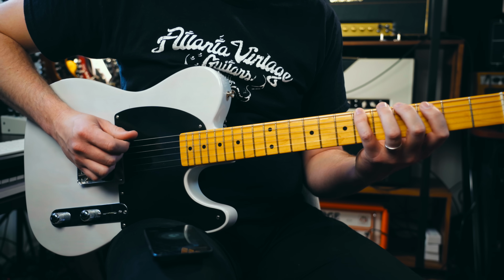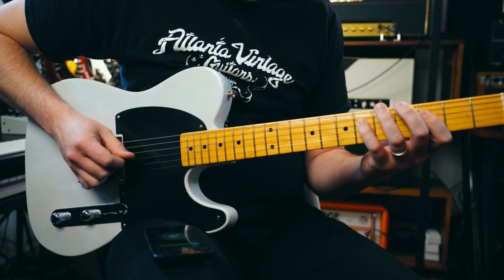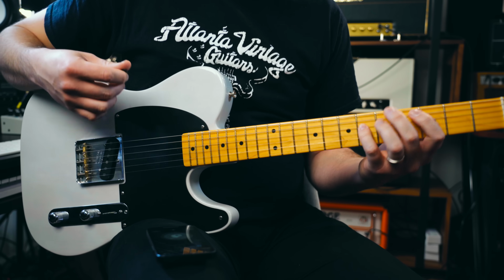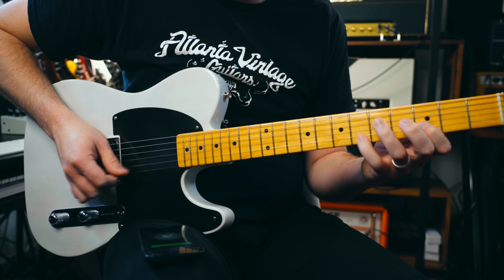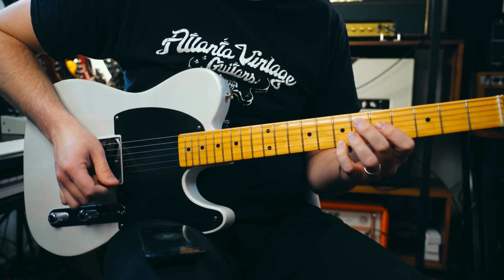Then, once you can play that confidently with no mistakes, move up to eighth notes. And if you can go faster, go to 16th notes. And then slowly start to speed up your tempo.